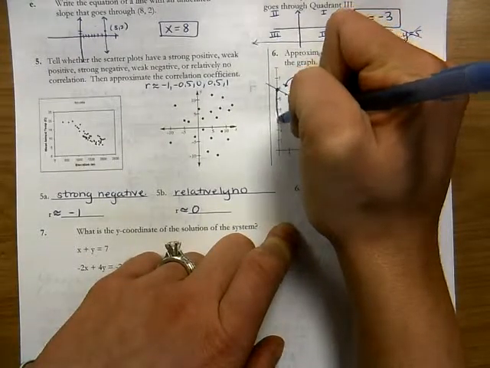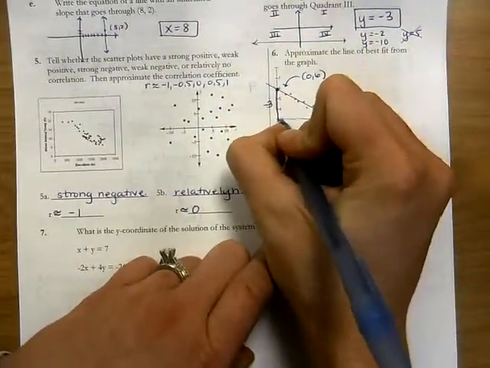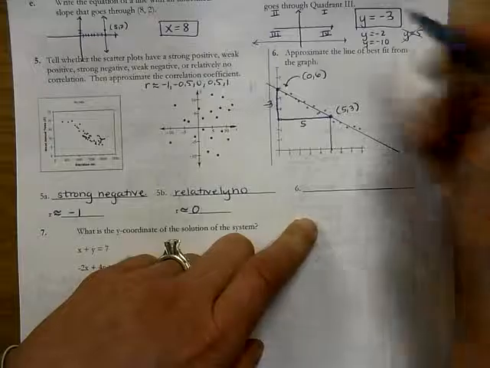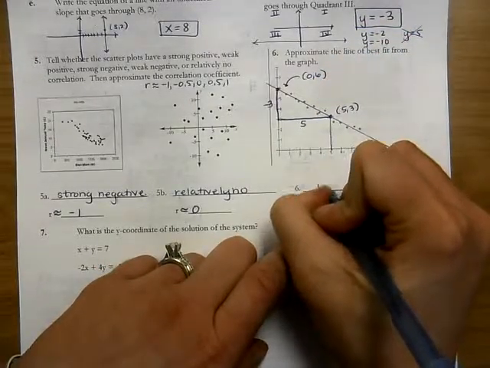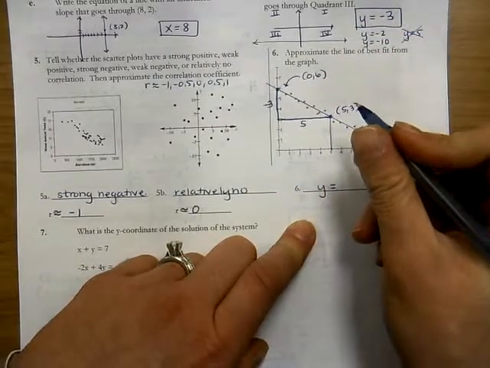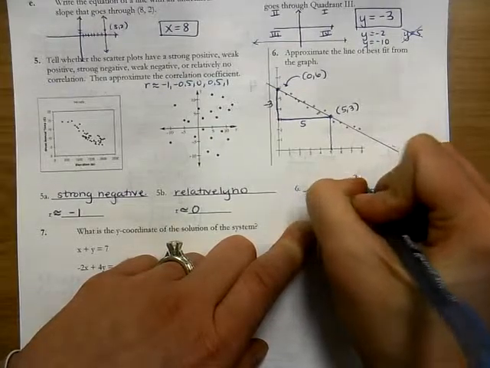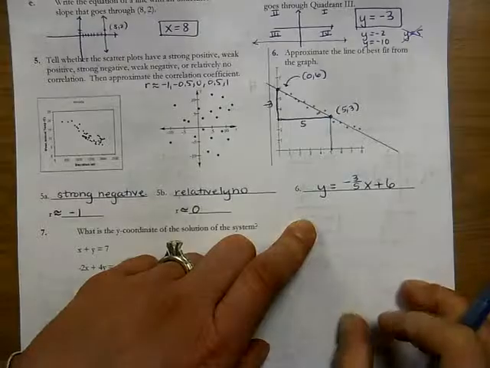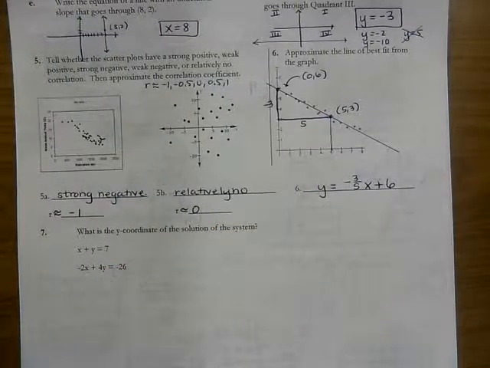So to go here, I go down 3, and I go right 5. It looks like I have a y-intercept of 6, so it would be y equals negative 3/5 x plus 6. That would be an option. It's not going to be exactly like that, but it'll be pretty close to that.